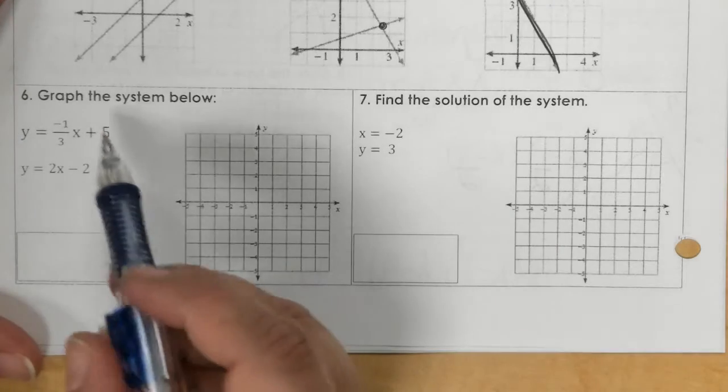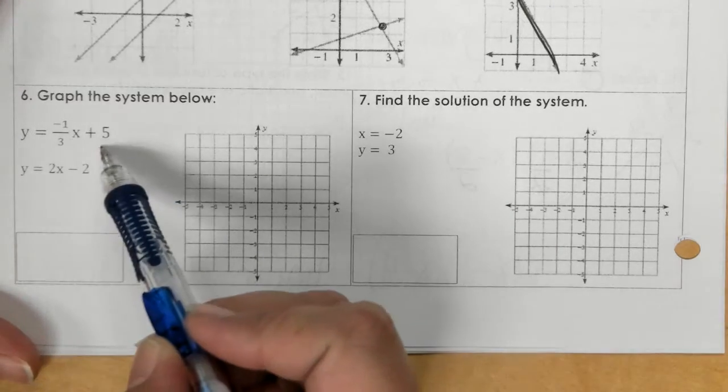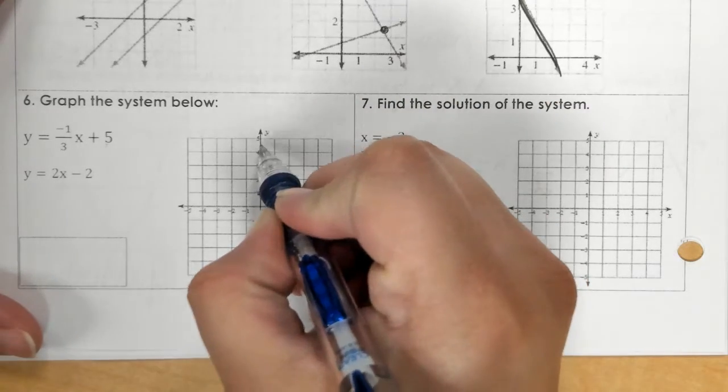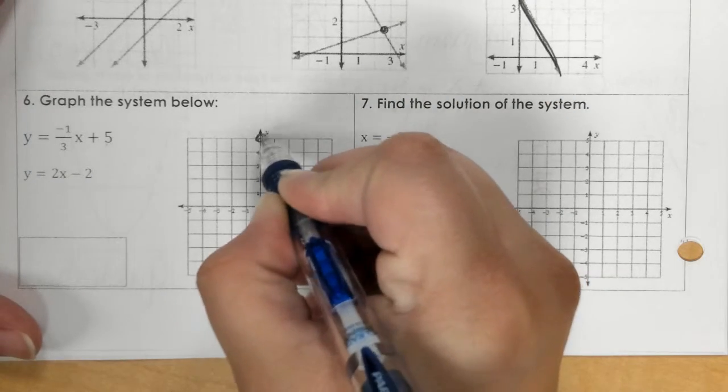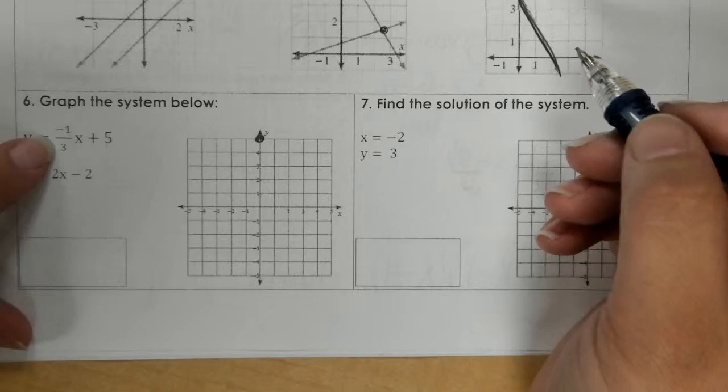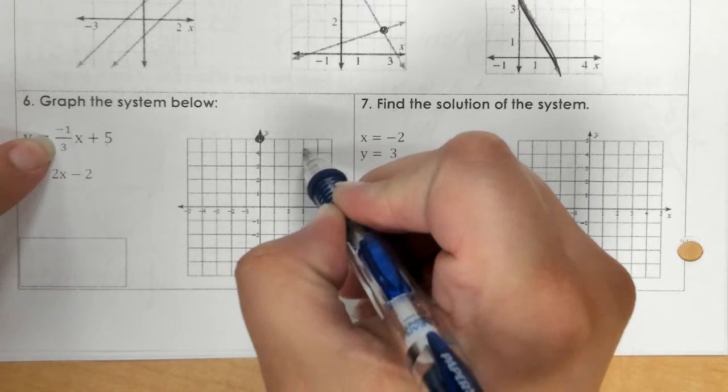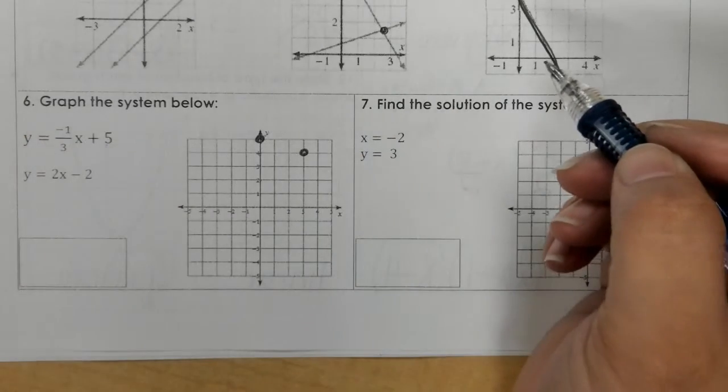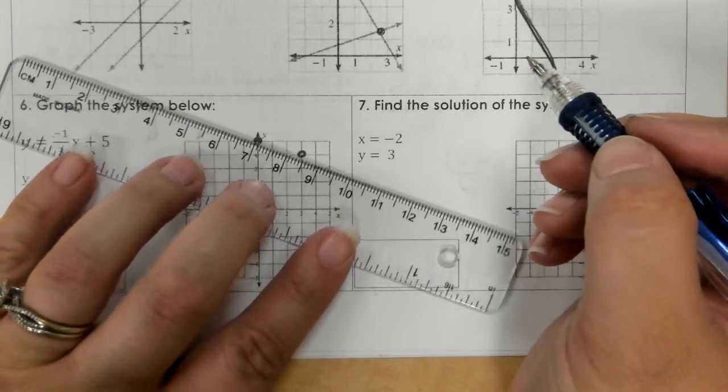For number 6, it has to graph the system. So I want to start with that positive 5 on the y-axis, and I have to go down 1, right 3. And I cannot fit any more points on my graph.